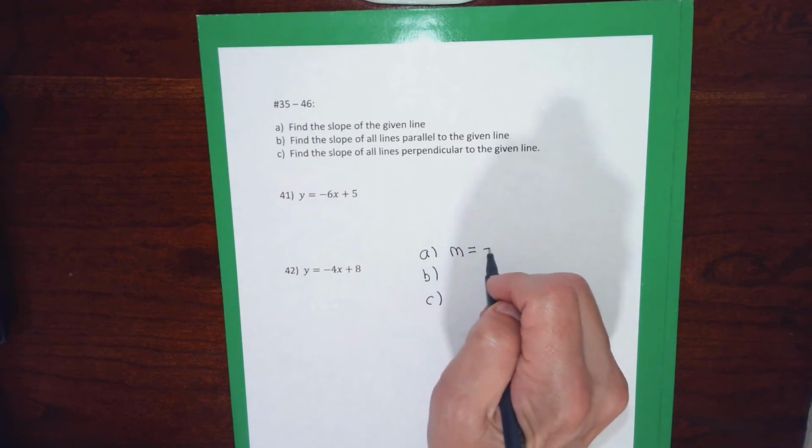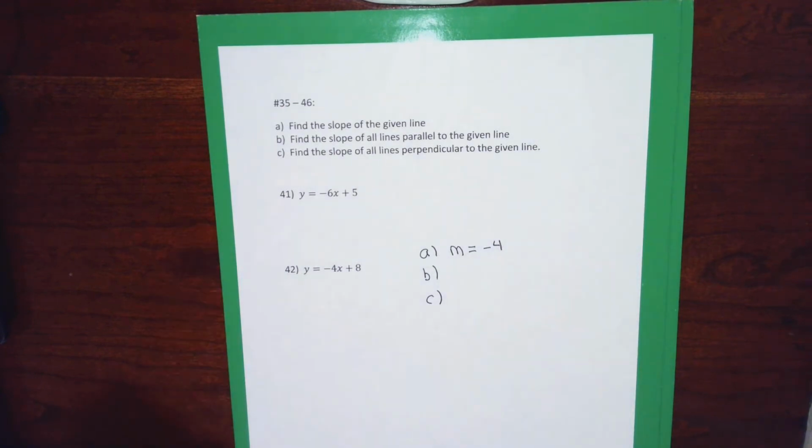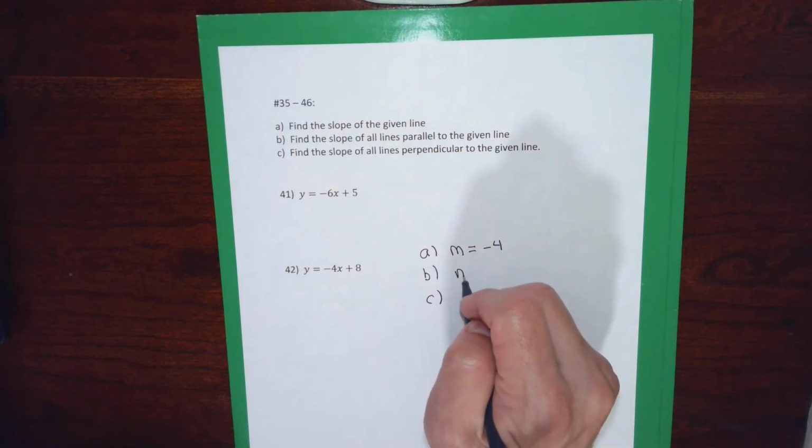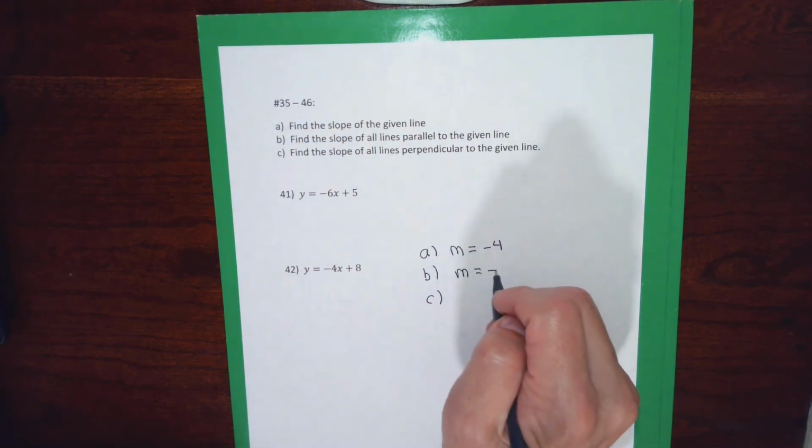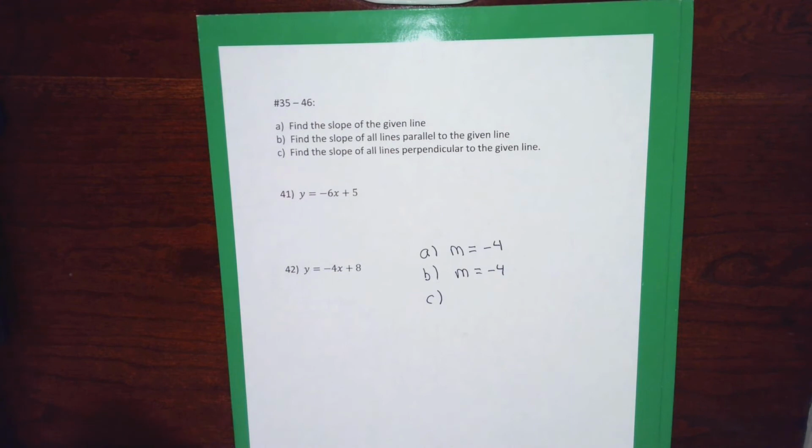The number in front of the x is the slope of the given line, so that's going to be my answer to part A. The slope of the given line is -4. For part B, the slope of all parallel lines would be -4 as well, because parallel lines have the same slope.